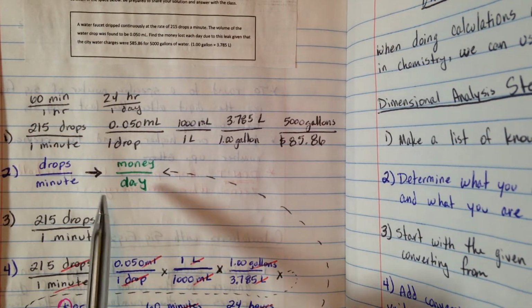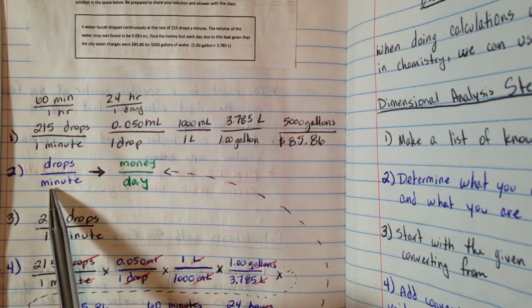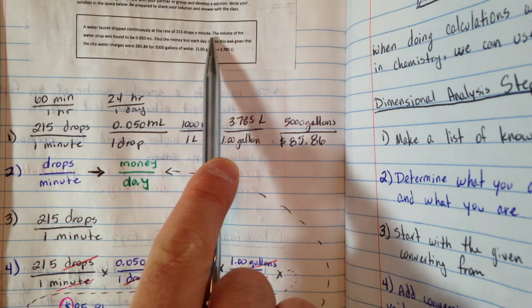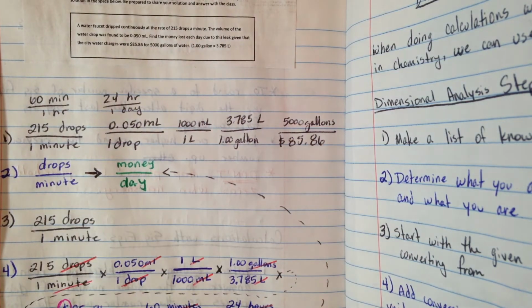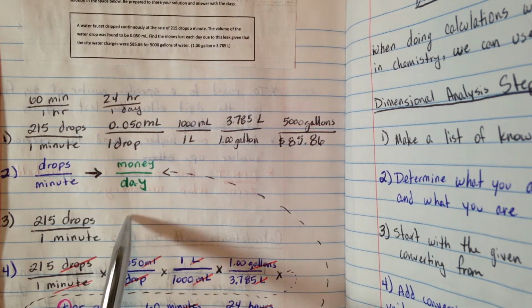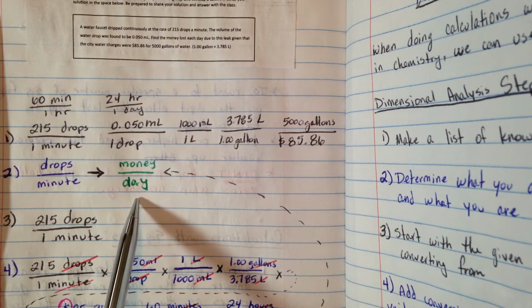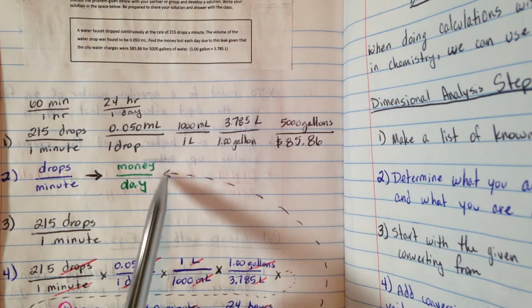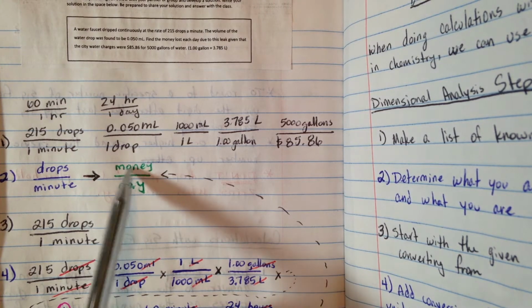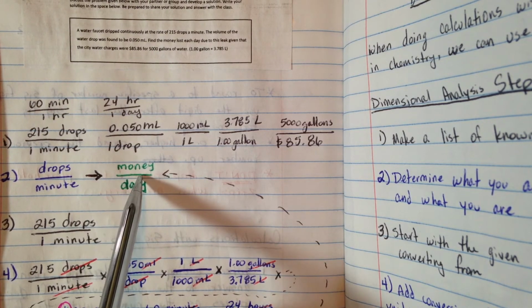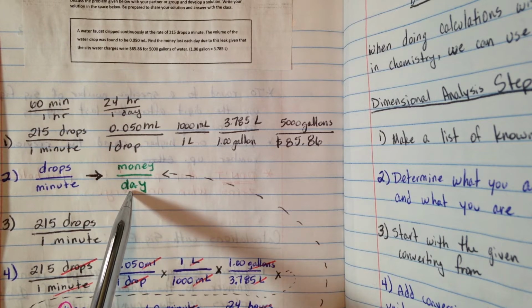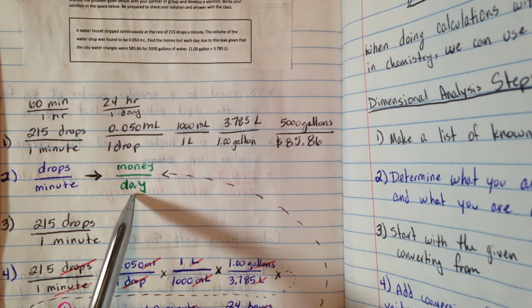we're converting from drops per minute. That's what it's giving us, right? And you'll see this at the beginning of the problem. It tells us how many water drops are happening in each minute. And what we're converting to is what the problem is asking us to find. So it says find the money lost each day. So that's going to be money per day. And we'll have to pick a unit for money, which is probably going to be dollars. We'll figure out the number of dollars lost per day because of this water drip.